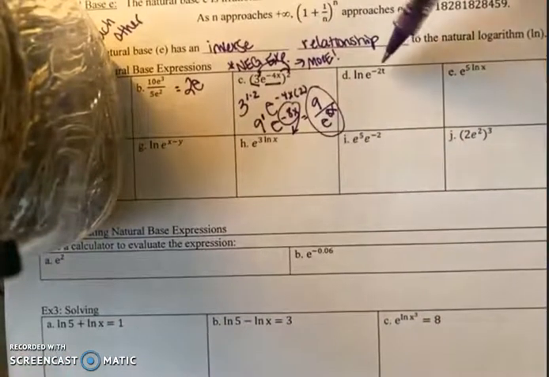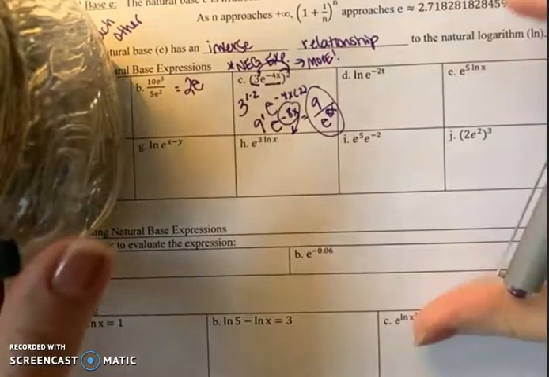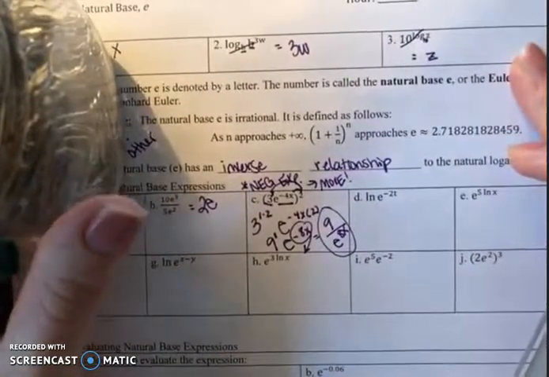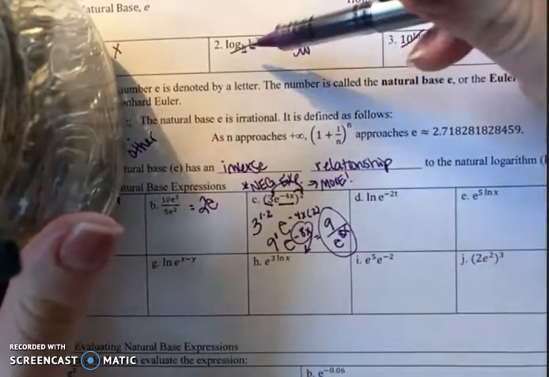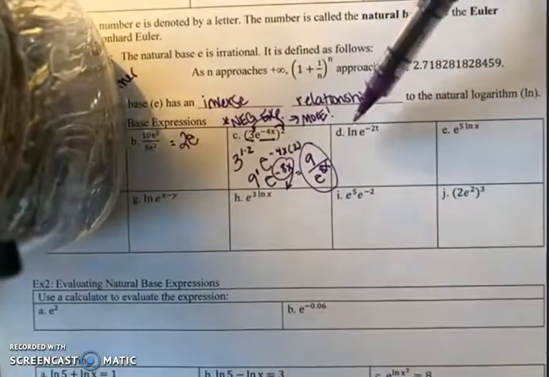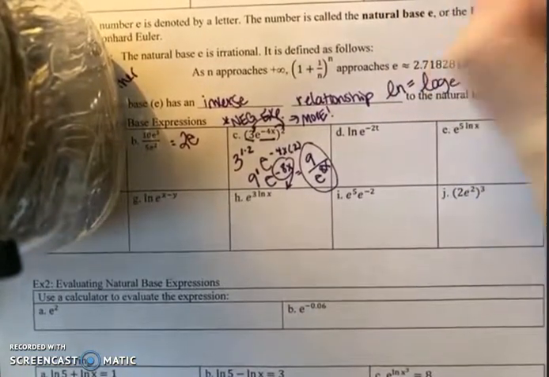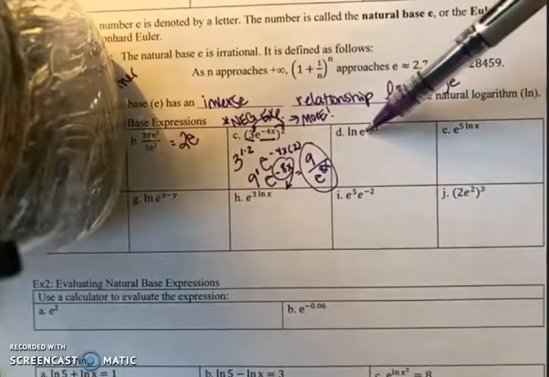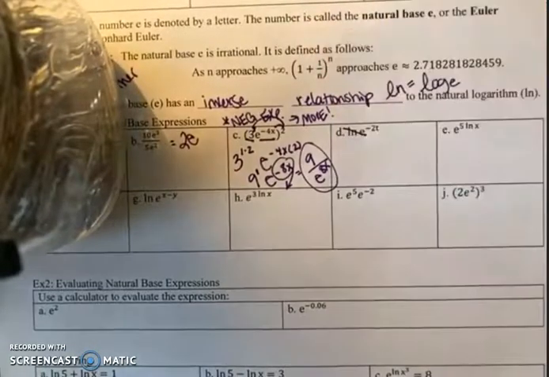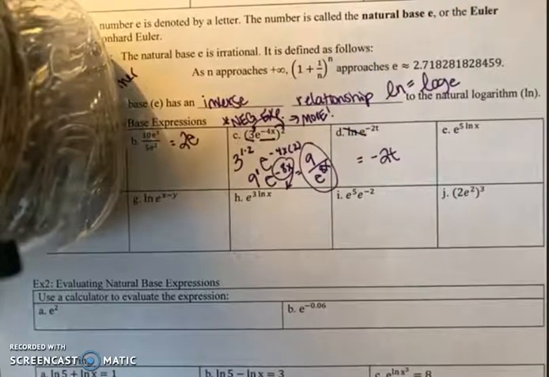For part D, we have the natural log of e to the negative 2t power. This actually is just like the problems we did in the warm-up, so numbers 1 through 3, where the base of the logarithm matched the base of the exponent. So here, the natural log, remember, is equivalent to log base e. So my base of the logarithm does match the base of the exponent. That means they cancel out, and I'm just left with that negative 2t as my final answer.